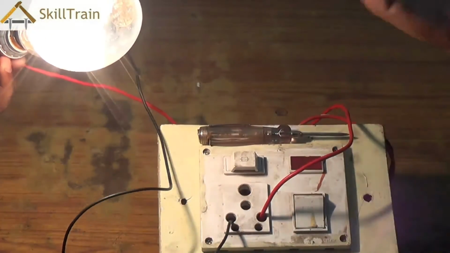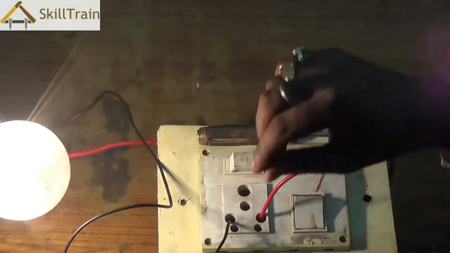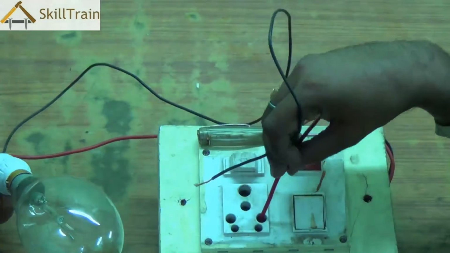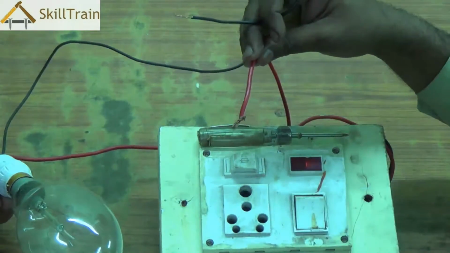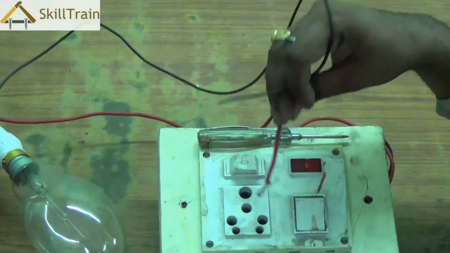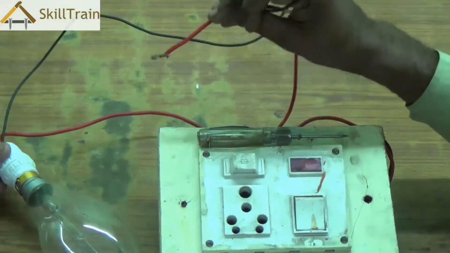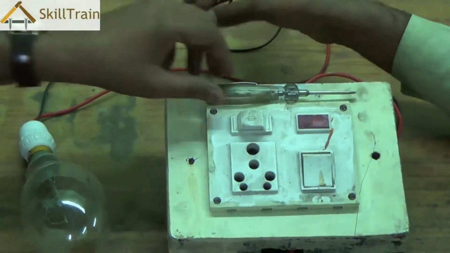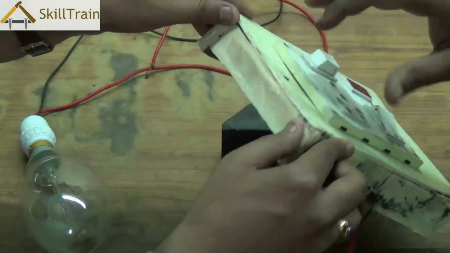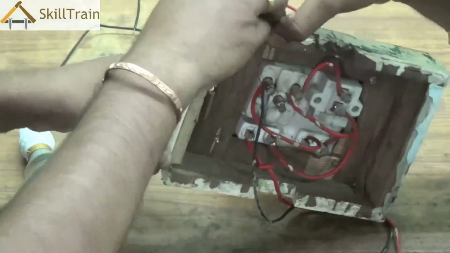However, if there is a problem in the neutral, the bulb will not glow. So, step by step you need to follow these processes. As we did, first step is to put the tester on the phase side and check if the phase light is on. If the phase light is on, we can use the tester lamp, connect it and check whether the neutral is also working properly.